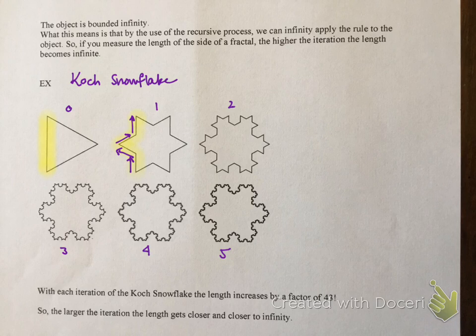So now let's go into the second iteration. And here was the original line. So I'm measuring from here to here, from here to here, and I'm going all the way around this shape. And I noticed as I'm going around, that whole length is getting longer and longer.